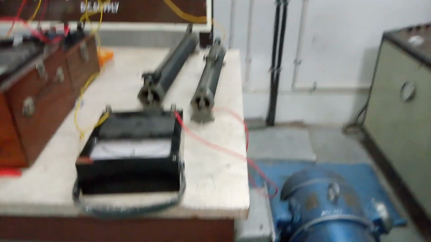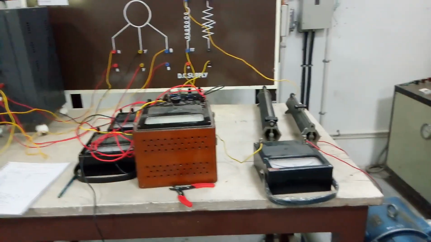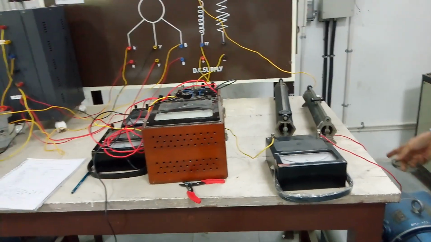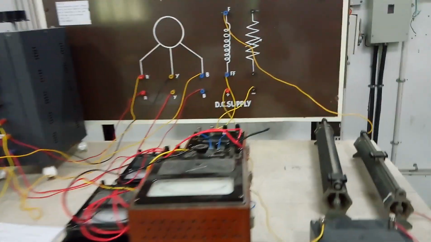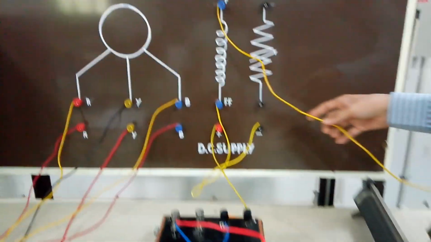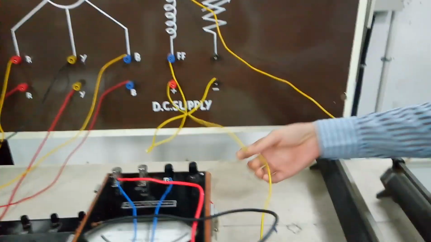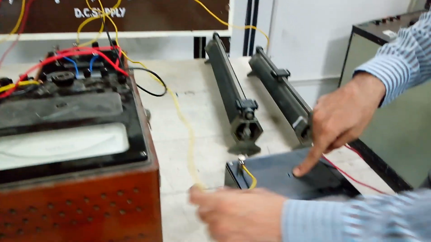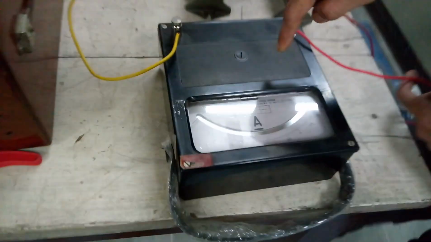Now how to control it? For controlling the DC supply on the synchronous motor field side, we have provided this positive field supply. It goes from positive to this ammeter, which measures the field current.